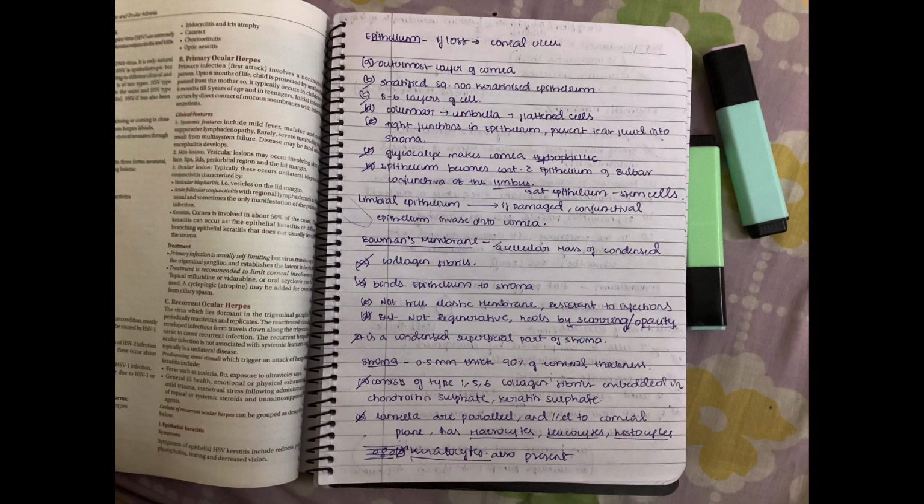And also in the epithelium you'll have tight junctions. What happens if you do not have these tight junctions? The tear fluid leaks from the epithelium towards the basement membrane and towards the stroma. To prevent this, we have tight junctions. So what is the importance of the tear film? It makes the eye clear and glass-like, so it is an important factor for corneal transparency.